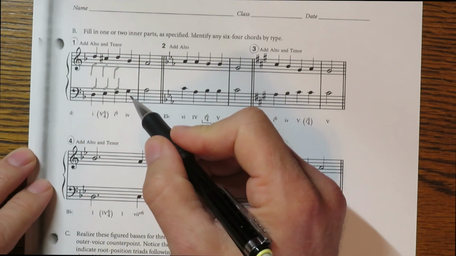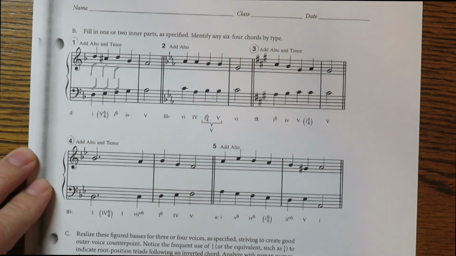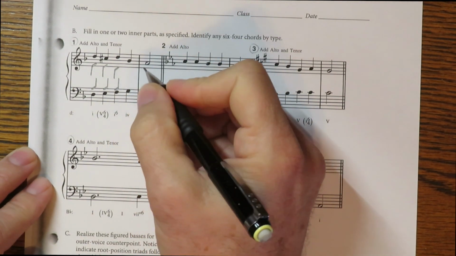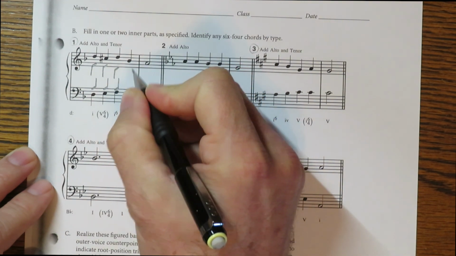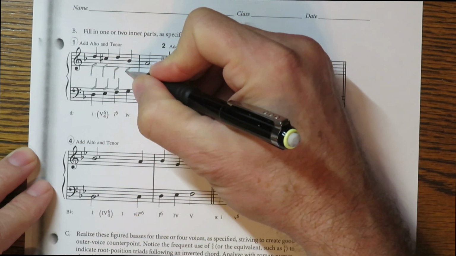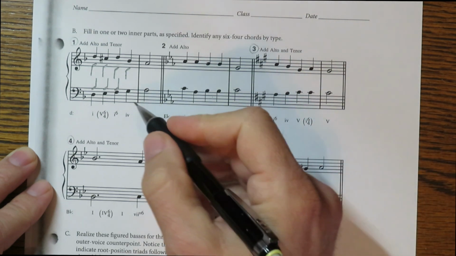Now let's see. We have a 4 chord. So D, E, F, G. We know the 4 chord is minor. So we have G, B flat, D. Now, let's see, we can keep the common tone here. That works nicely.